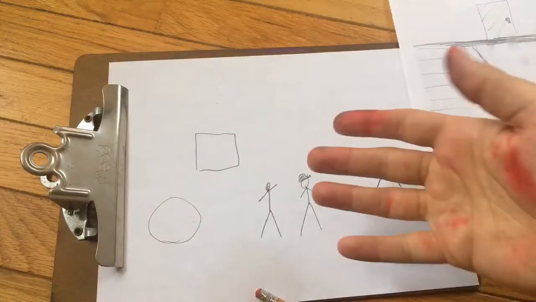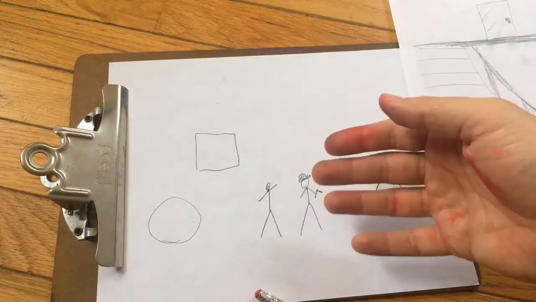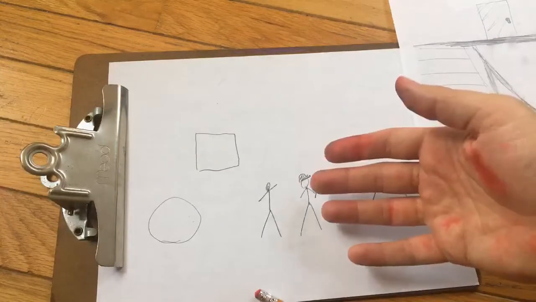So that, folks, is how to make a mystery paper computer game. You can try it your own way. It doesn't have to be exactly like this, but this is just to give you the basic idea.